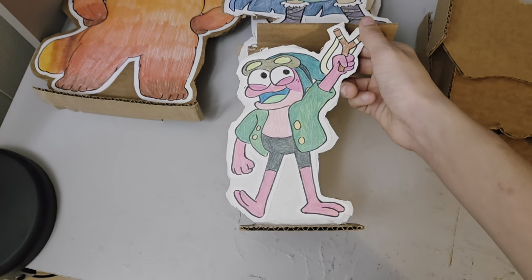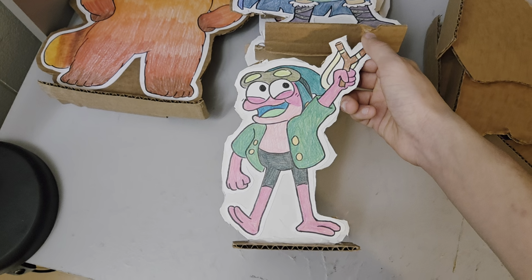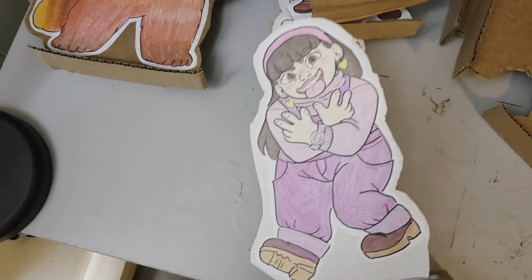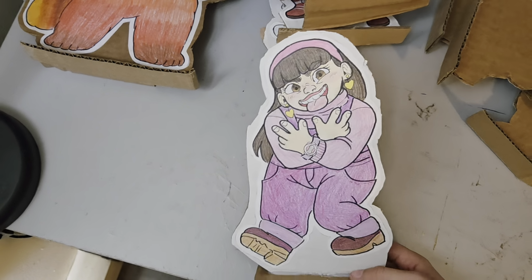Sprig. I remember Sprig's name. Oof. Her. God, I forget her name.